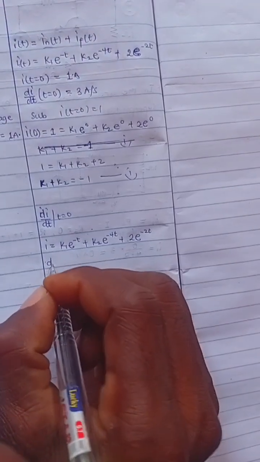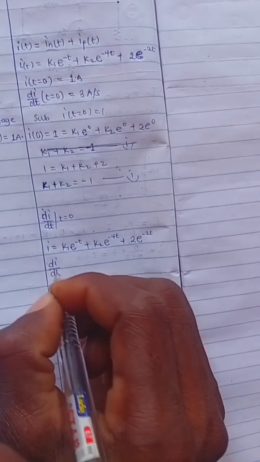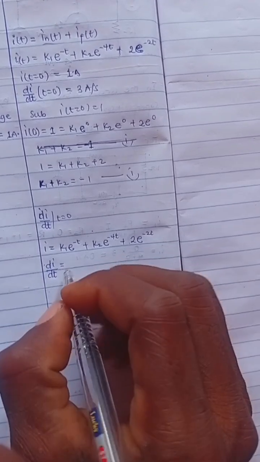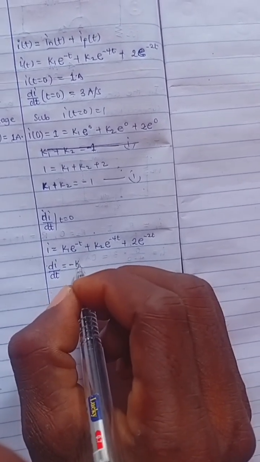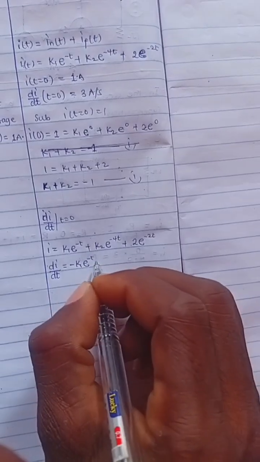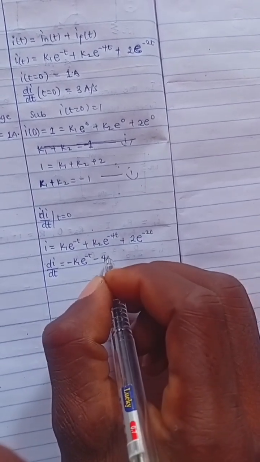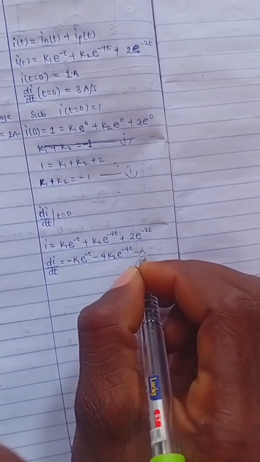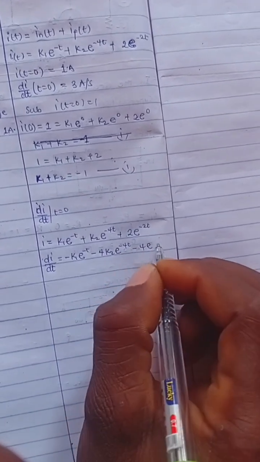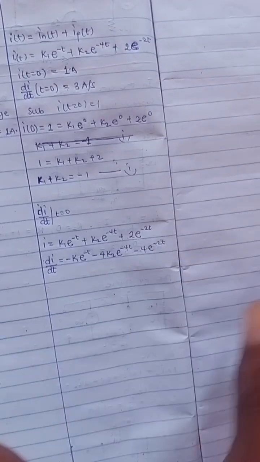So dI/dt, if you differentiate this expression with respect to time, you know how to do differentiation, is going to be minus k1 exponential minus t, then minus 4k2 exponential minus 4t, then minus 4 exponential minus 2t. This is just simple derivatives.